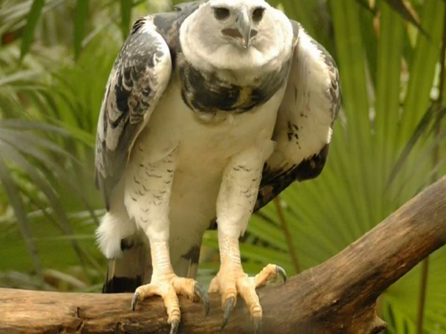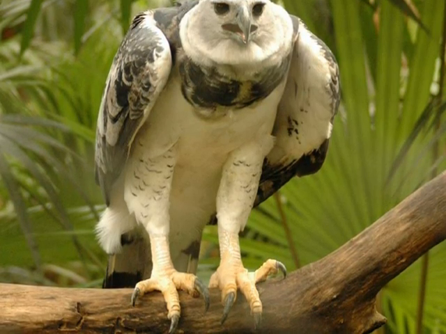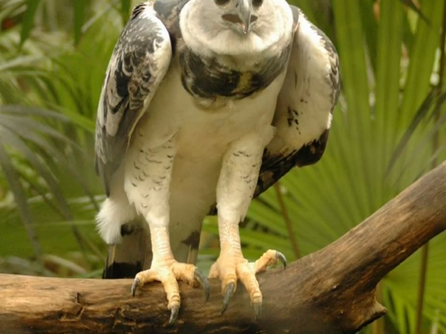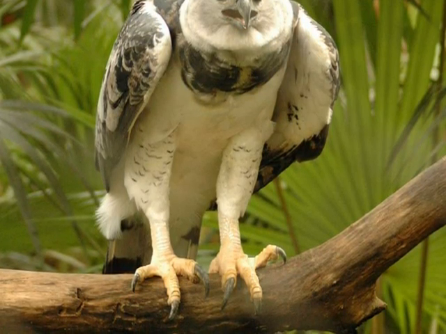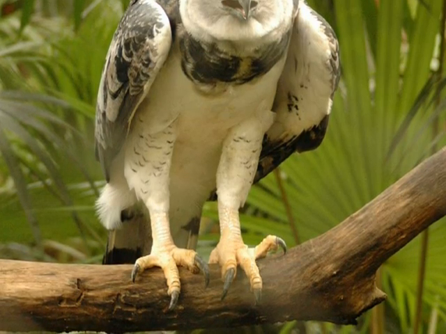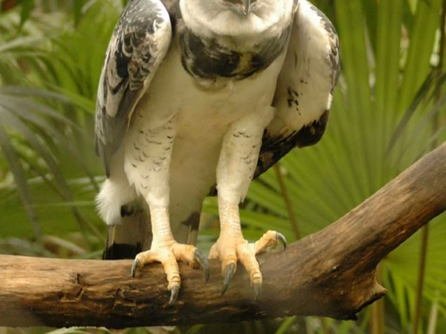The harpy eagle also eats other organisms that happen to be carnivores. This would mean that the harpy eagle is also a tertiary consumer because it is eating both secondary and primary consumers.